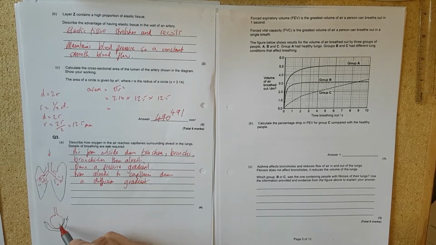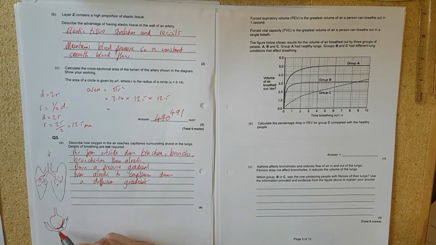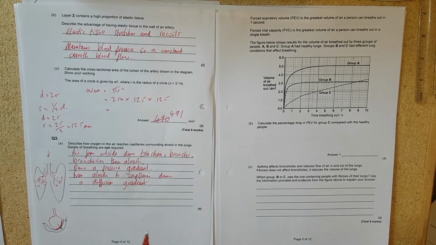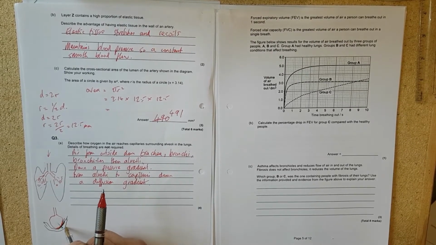And where is this going? This is going across the epithelial cells of the alveoli and across the capillary endothelial cells.